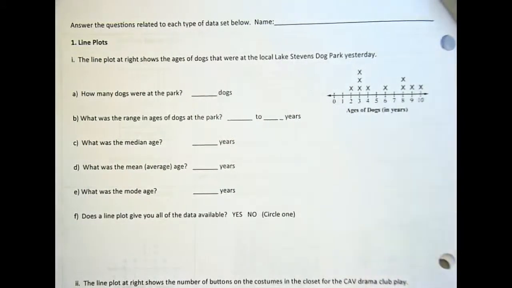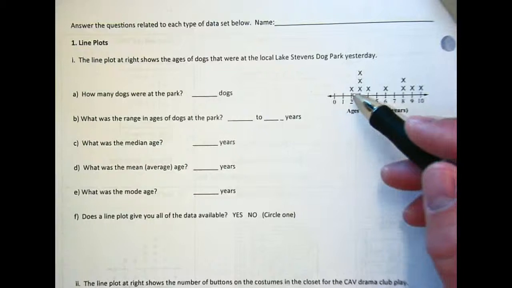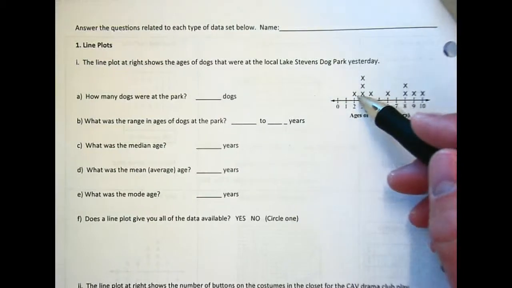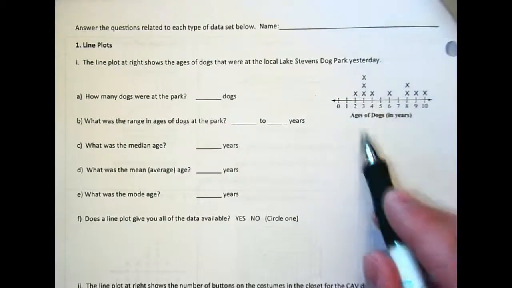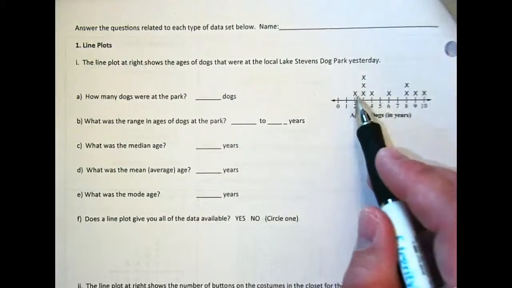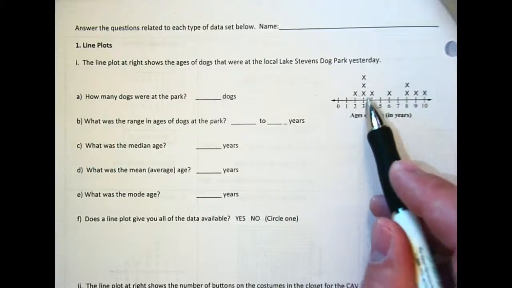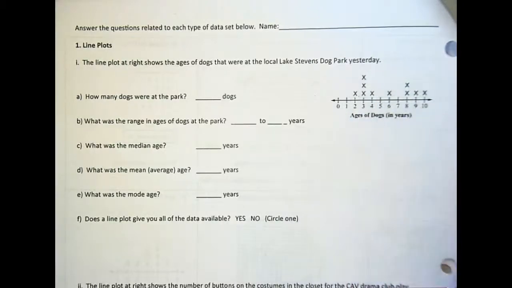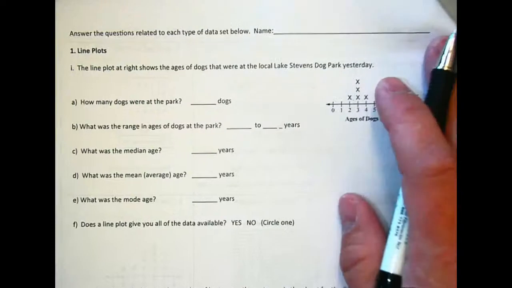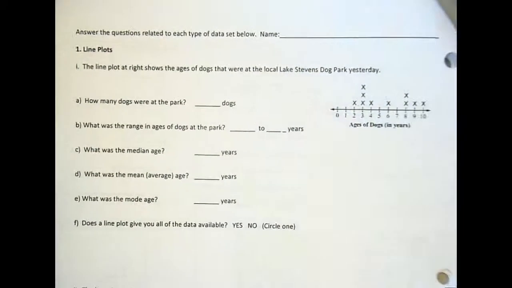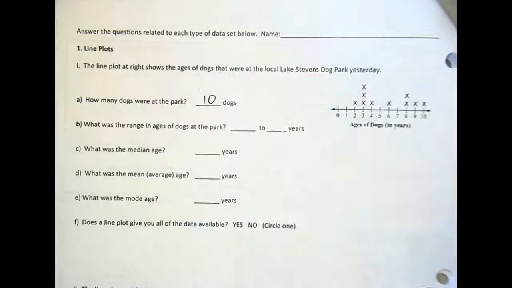First of all, on the line plot, each X represents how many dogs? One dog. And what does this mean right here? There's 1 dog that's 2 years old. Good. So we have the ages of dogs, but each X represents a dog, and it also tells us the age. This dog's 2 years old. How many dogs are 3? 3 dogs are 3. How many dogs are 8? 2 dogs. So how many dogs were at the park? We get 10.